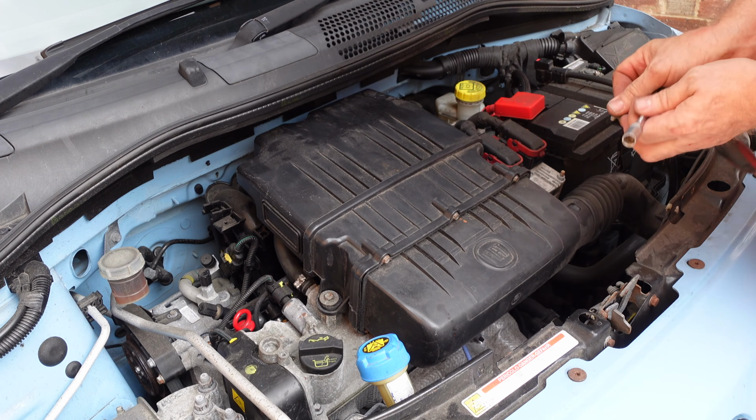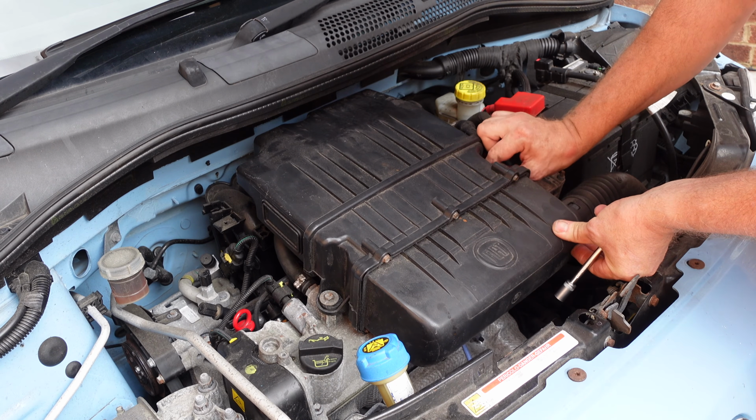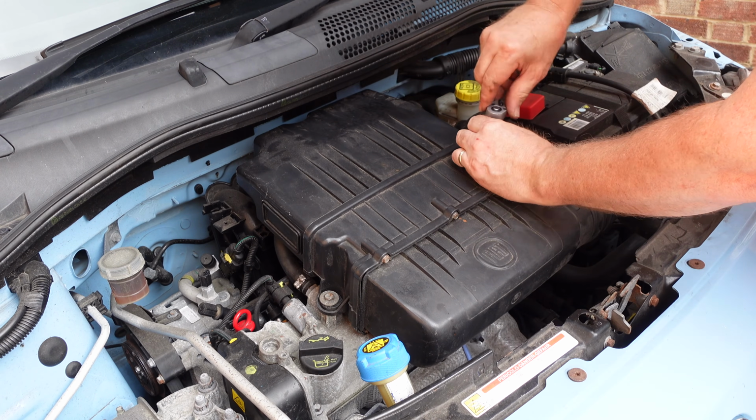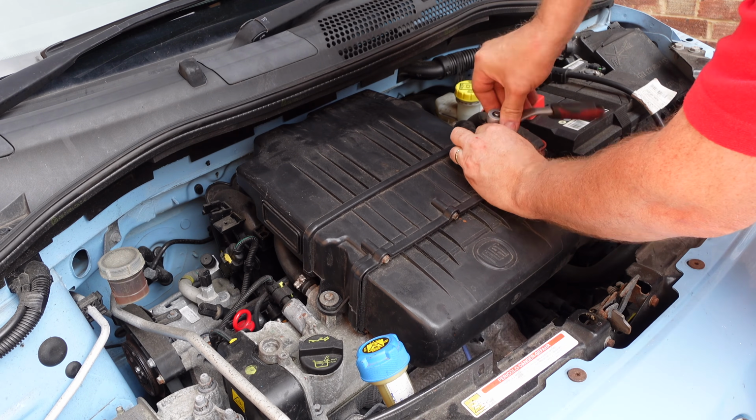Same goes for this one, which I thought was a different size, but it's not. There you go, that's started. There we go.